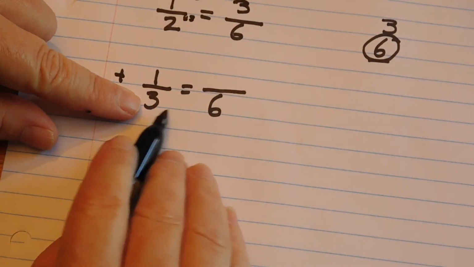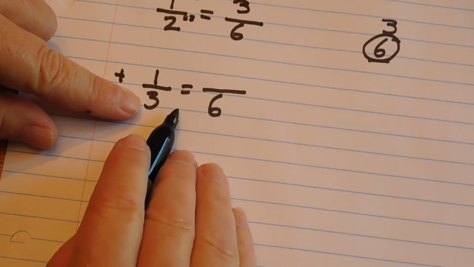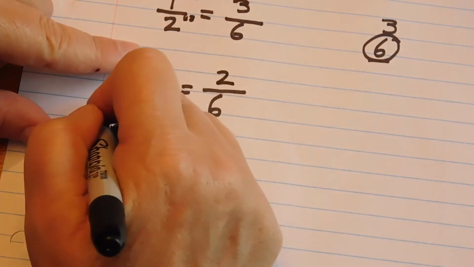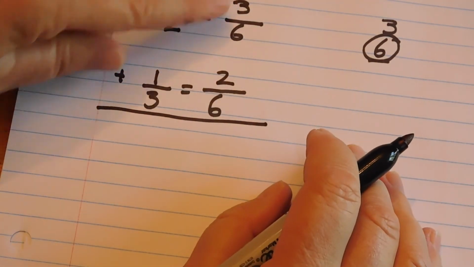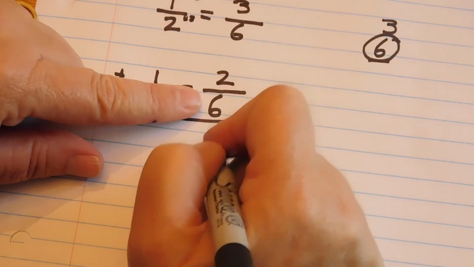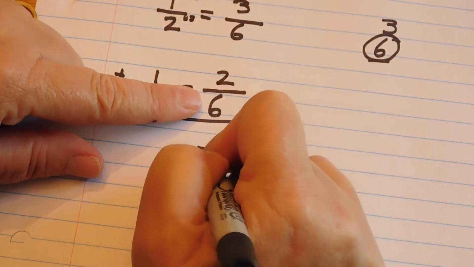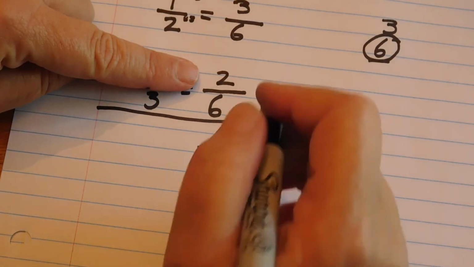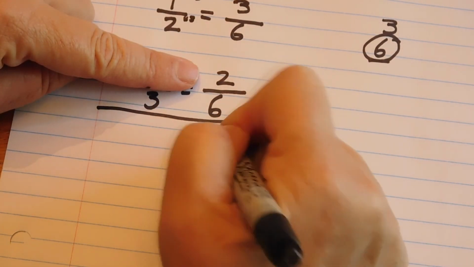Down here, 3 times 2 is 6. So if I'm going to multiply the bottom one by 2, I've got to multiply the top one by 2. 3/6 plus 2/6. First of all, they're a common denominator, so I know the denominator is going to stay the same. And 3 plus 2 is 5. Okay?